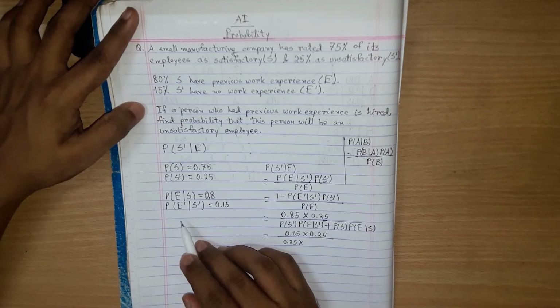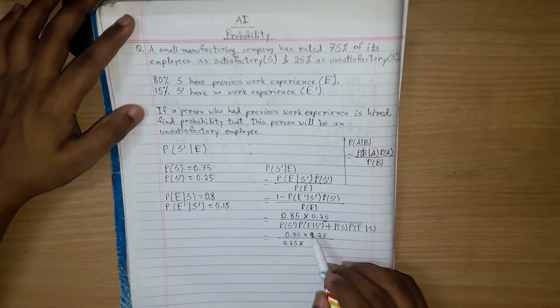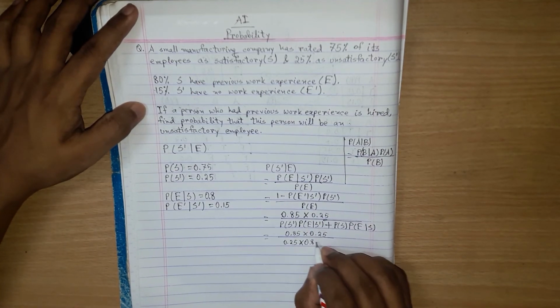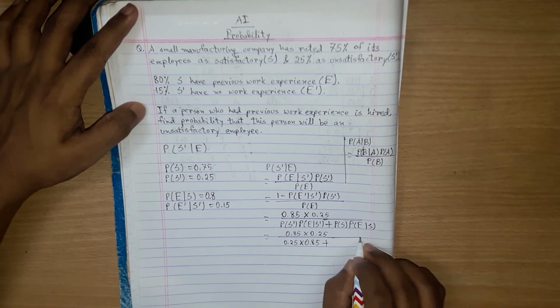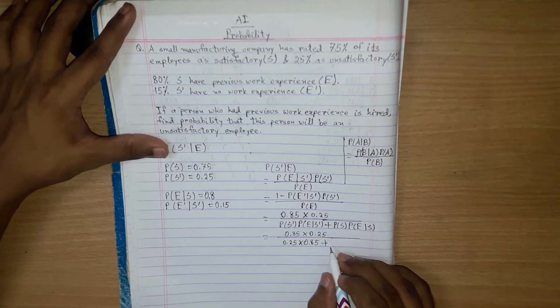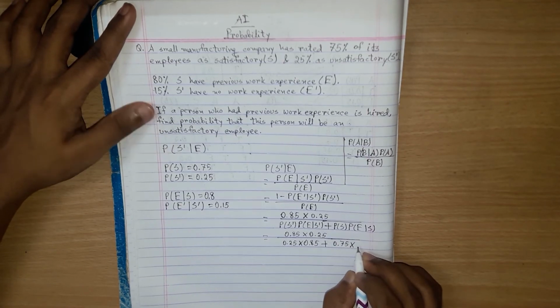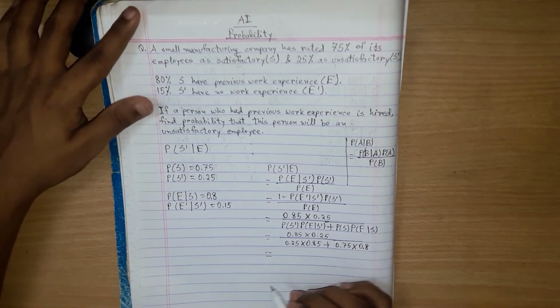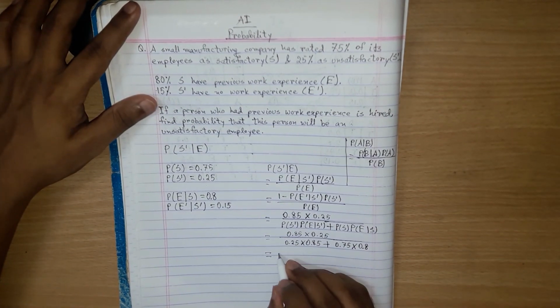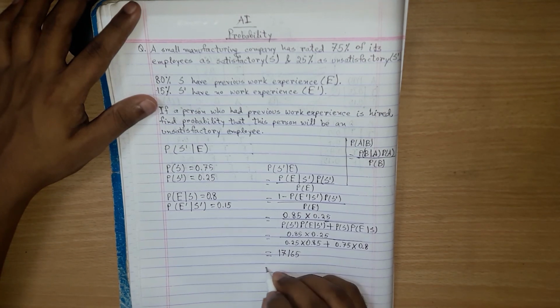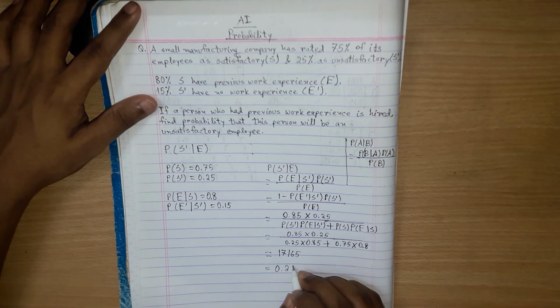E given S bar is 0.85, so 0.85, plus the probability of S, 0.75, times the E given S, which is 0.8. This should equate to 17 over 65, which is around 0.2615. So that's how you do it.